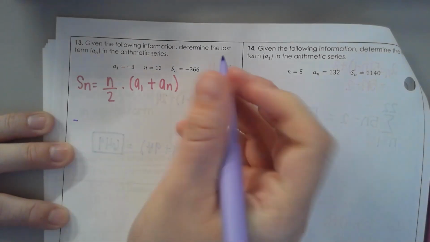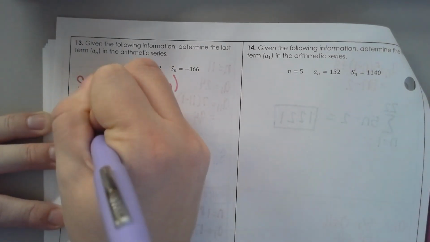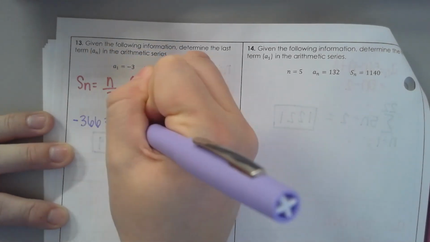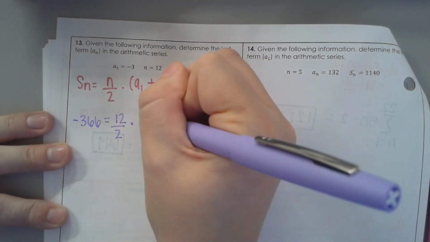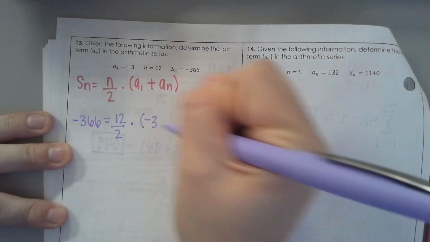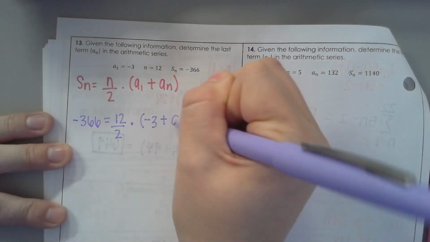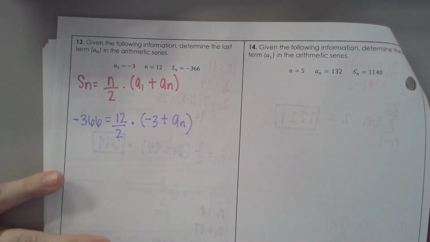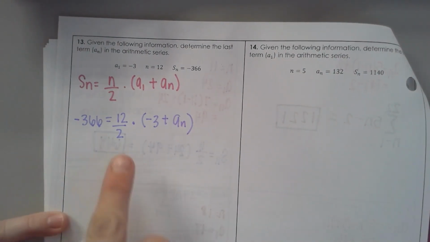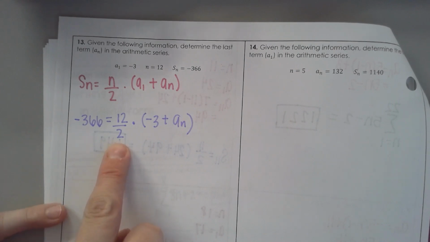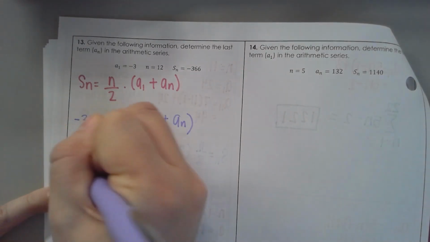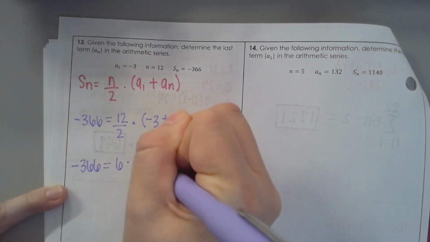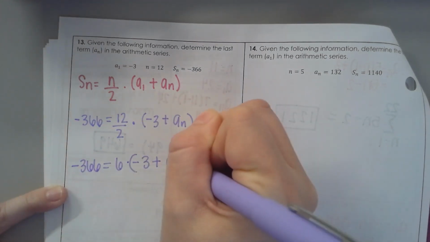Negative 366 equals 12 over 2 times negative 3 plus an. What is 12 divided by 2? 6. So negative 366 equals 6 times negative 3 plus an.